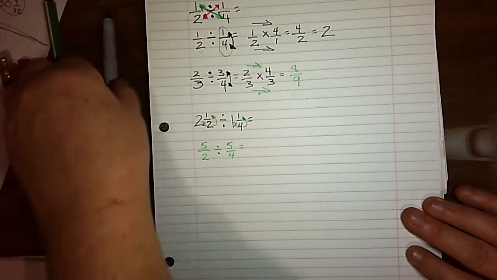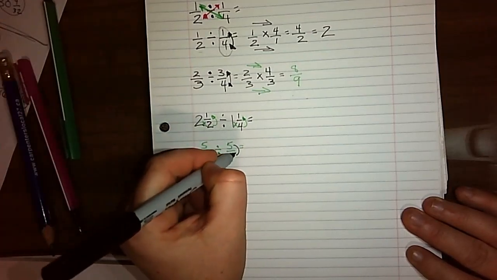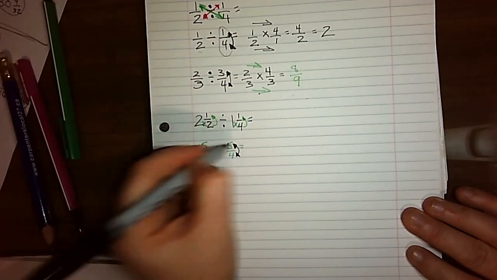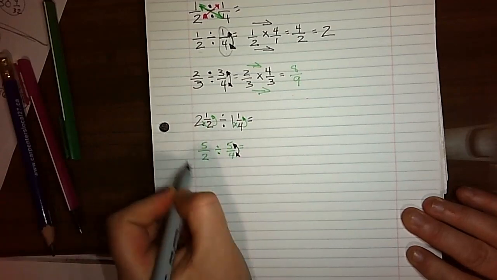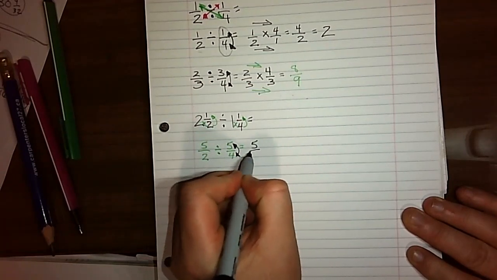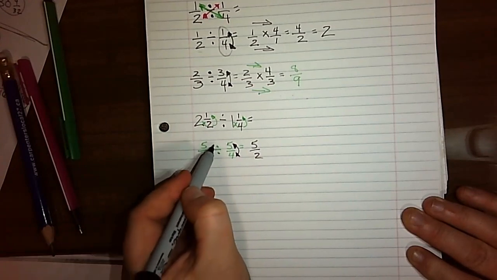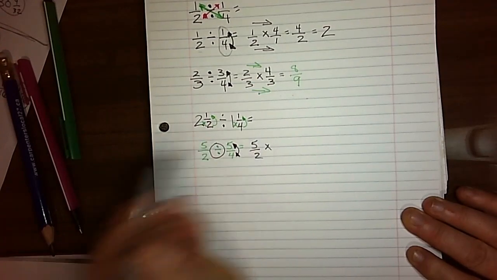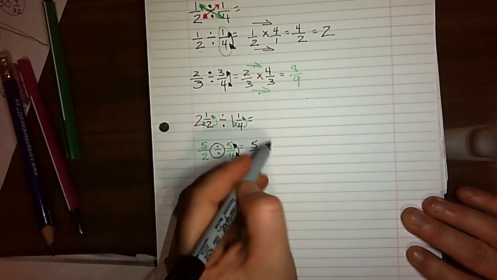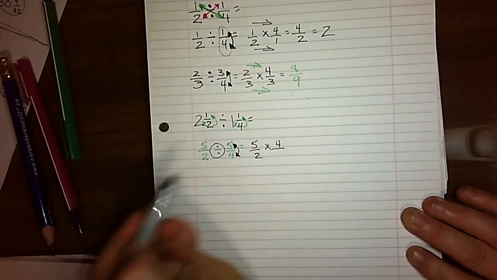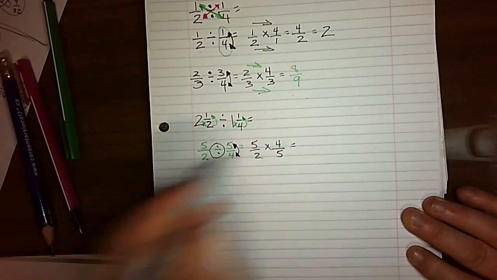But again, I like to invert. So we keep this one the way it is, 5 over 2. This has got to change to a multiply, and now it's 4 over 5.